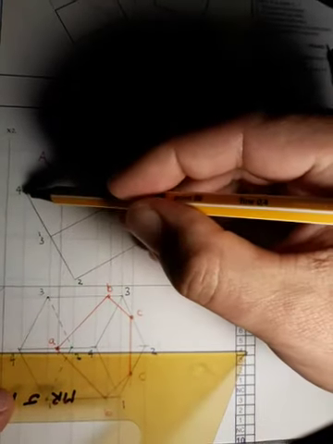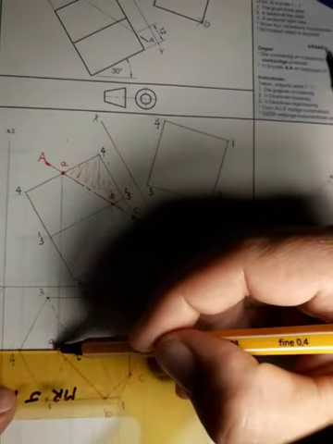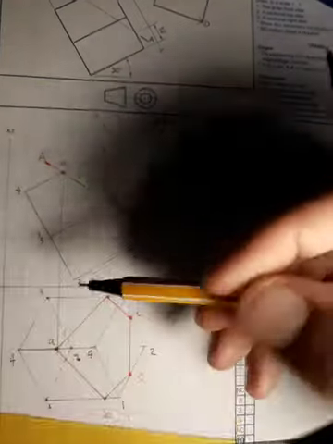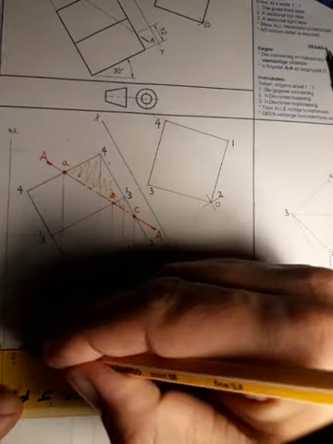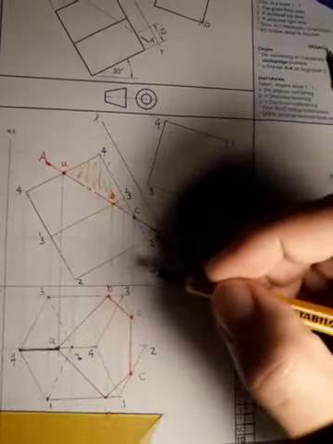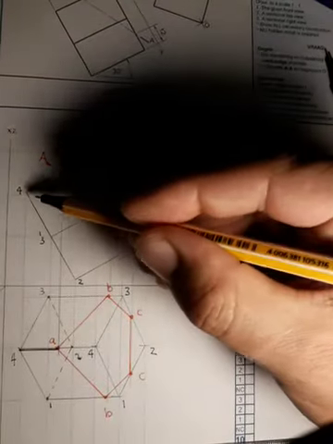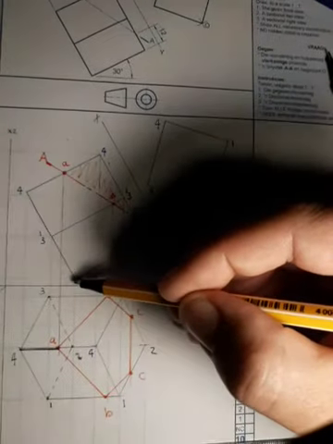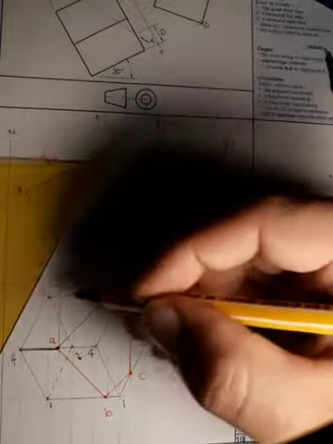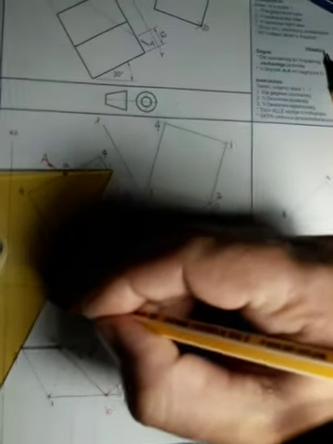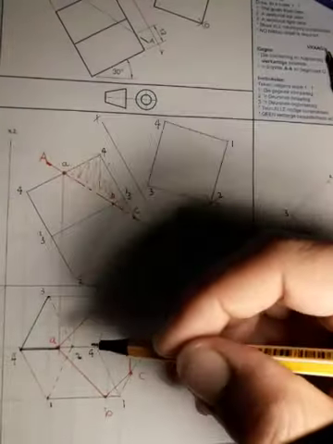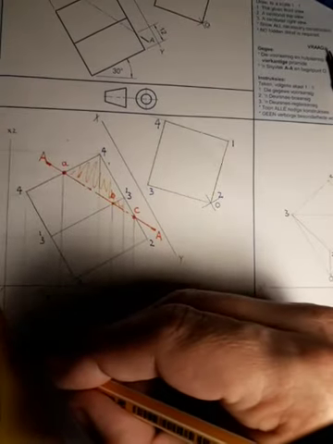From A to 4 is definitely still there. So from A to 4 still exists. The entire base, the whole green base here, the lower one, still exists.